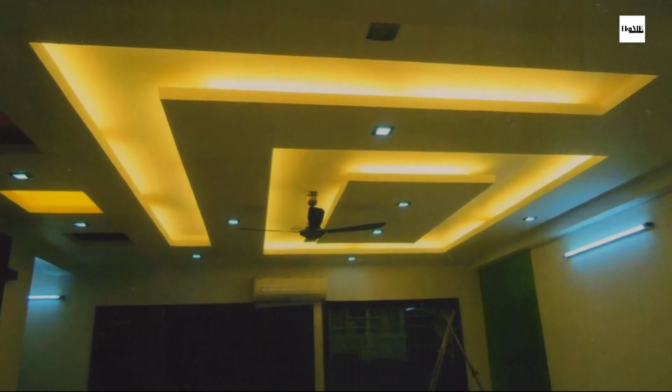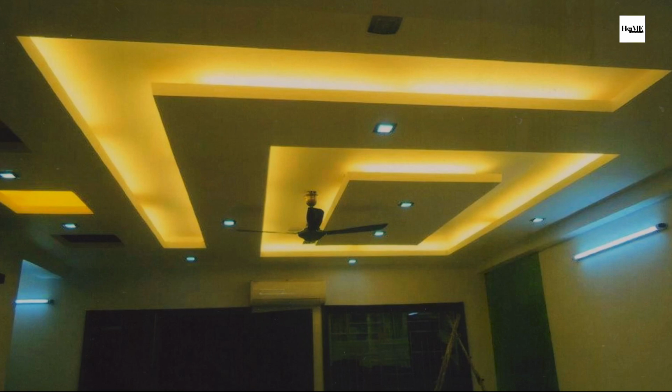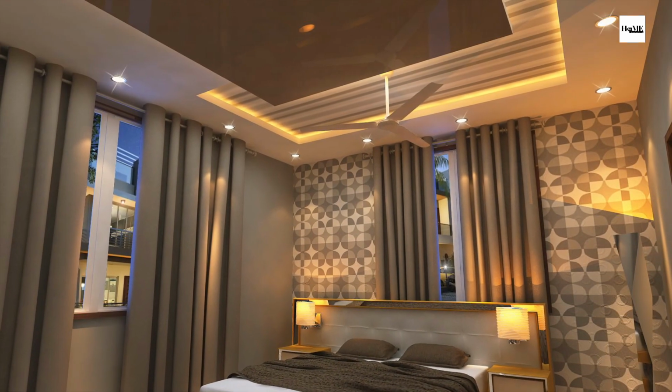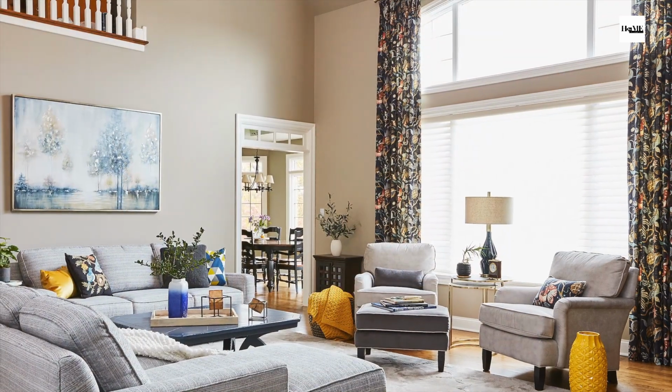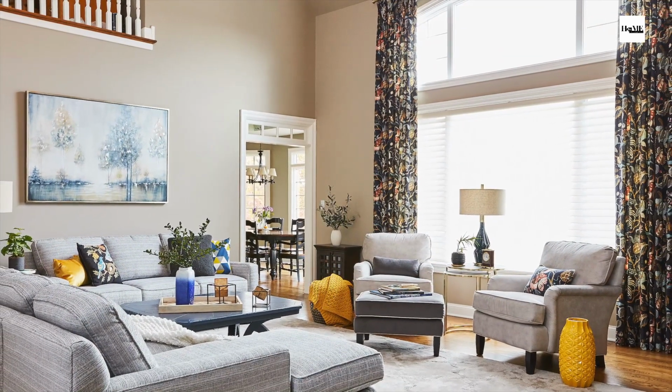10. Custom perforated panel design. Use custom perforated panels to create unique patterns and lighting effects. This design allows for personalized expression and adds a bespoke touch to the living area.